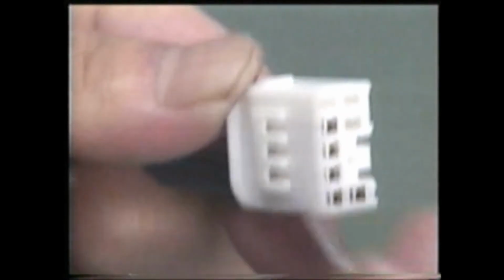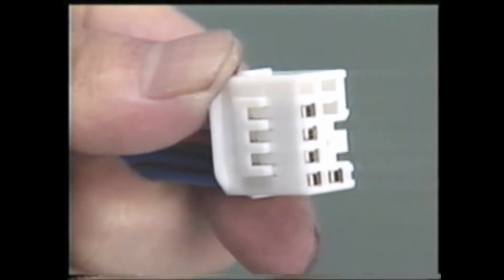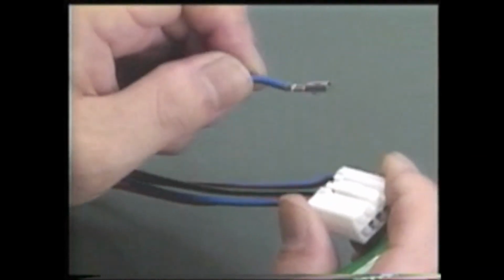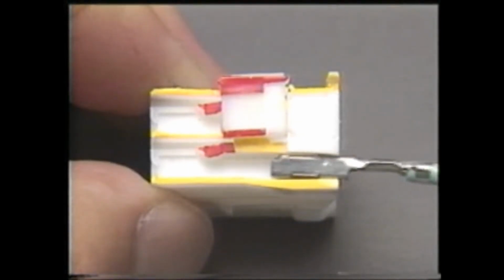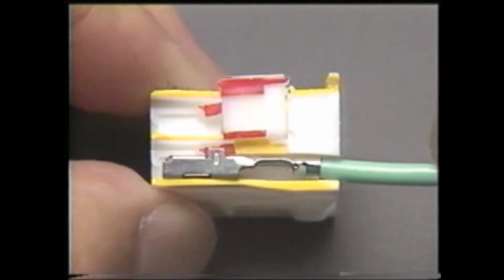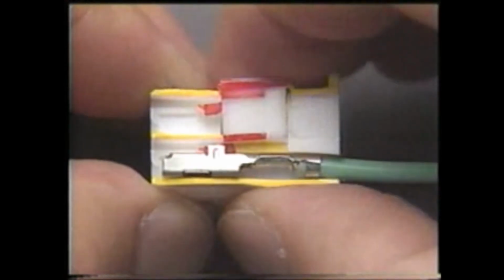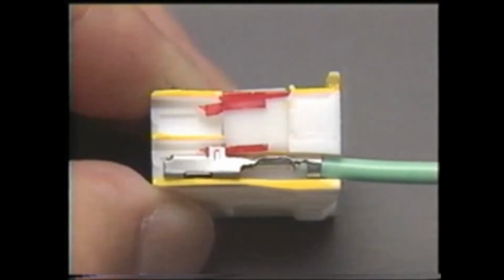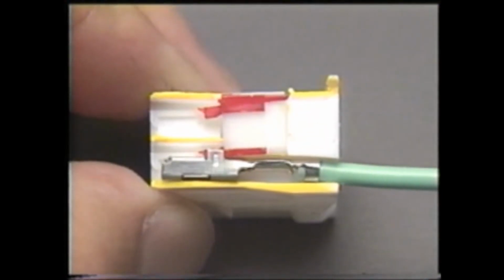With the double lock type, you first unlock the secondary lock like this. Then you unlock the primary lock in the same way as for the single lock type. If you look at the construction of this type of connector, you see that the terminal is locked by 2 locks, a primary lock and a secondary lock.